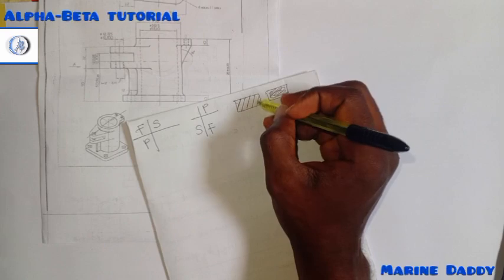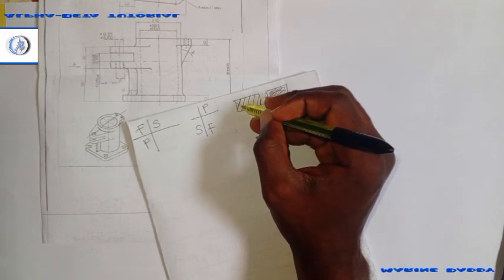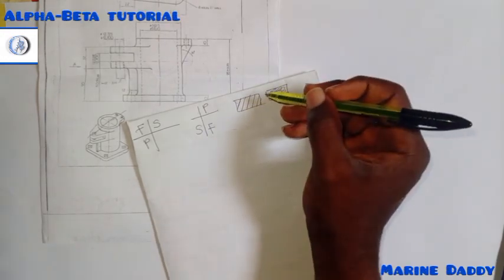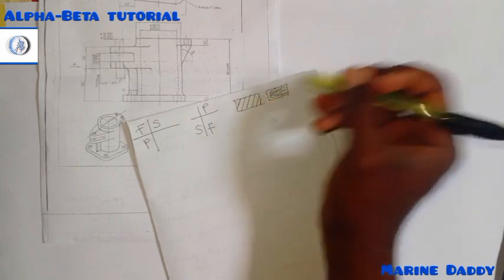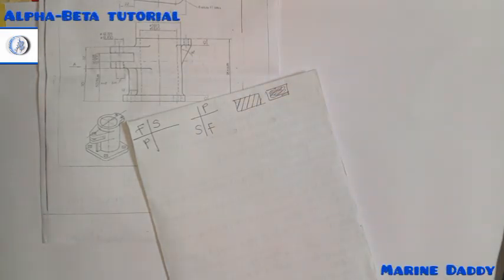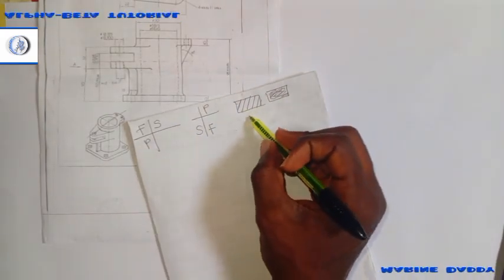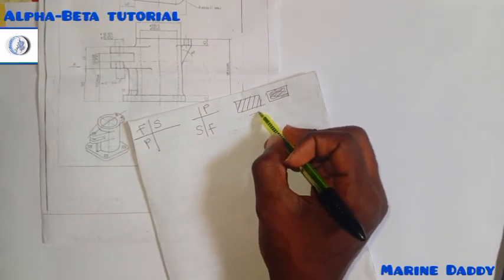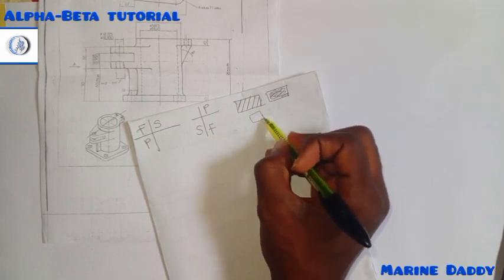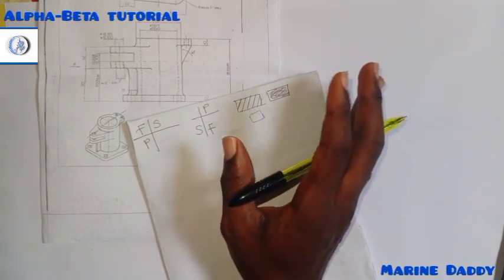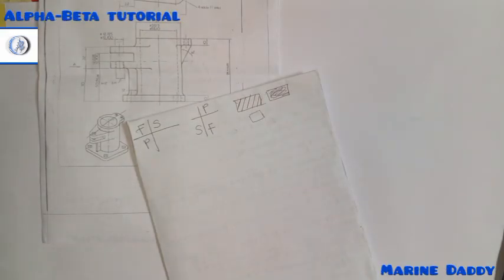We make use of a diagonal line drawn at an angle of, most of the time, 45 degrees, but it can actually change. Then the distance apart is usually 2 millimeter, but that can still change. Okay, now the hollow parts or the part that was not affected by the cut will become a plain or smooth surface, you understand, and that's just it.